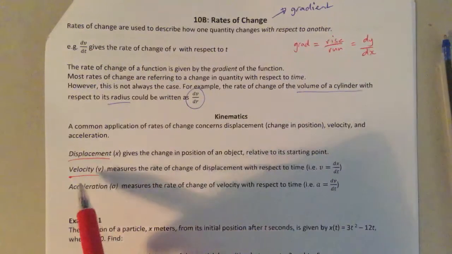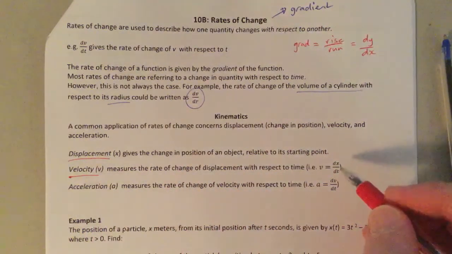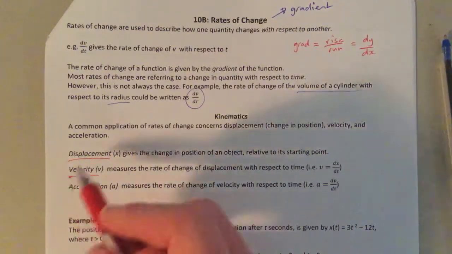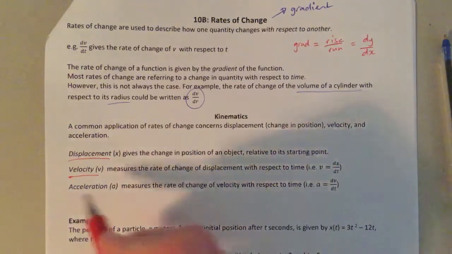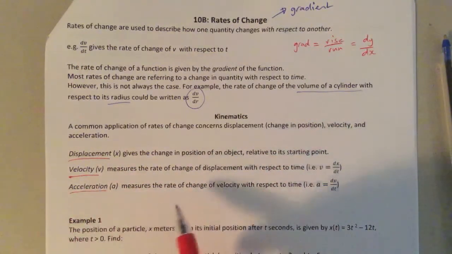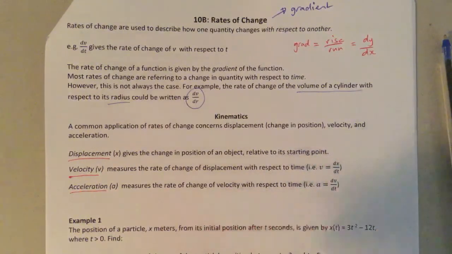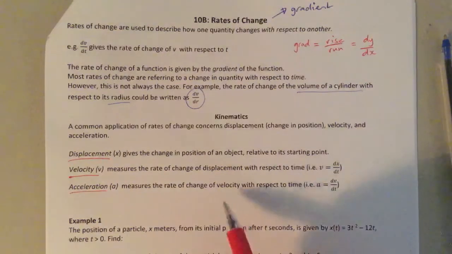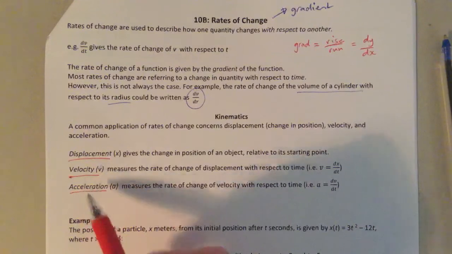So velocity is actually the rate of change of displacement, which means it's the derivative of displacement. So if you differentiate displacement, you get velocity. And acceleration is a measure of the rate of change of velocity. So it's like how quickly your velocity is changing, right? You might be speeding up or slowing down with respect to time. And so acceleration is actually the derivative of velocity.